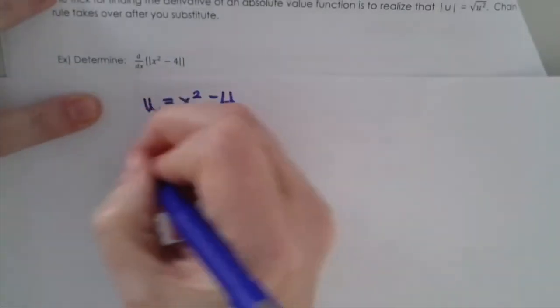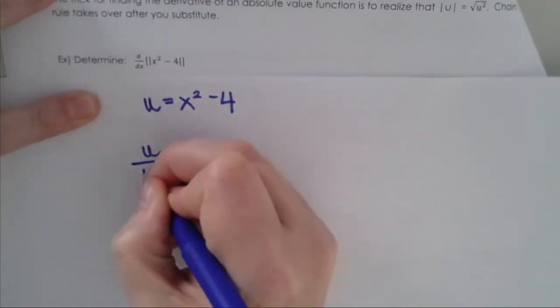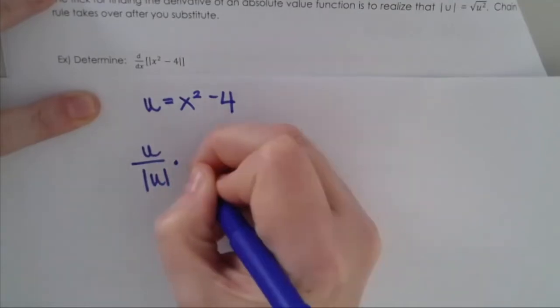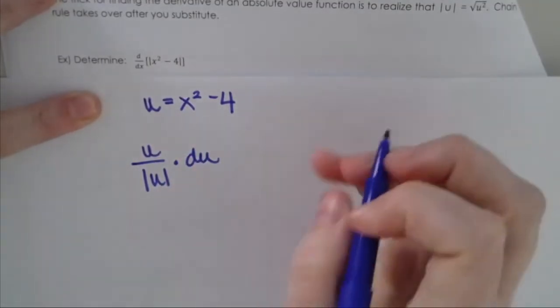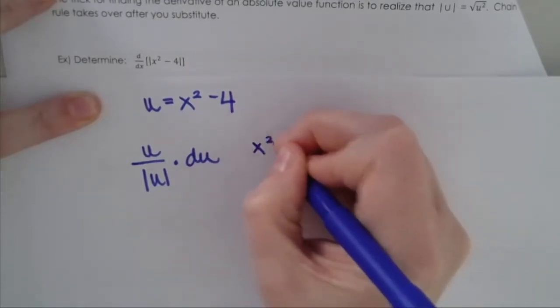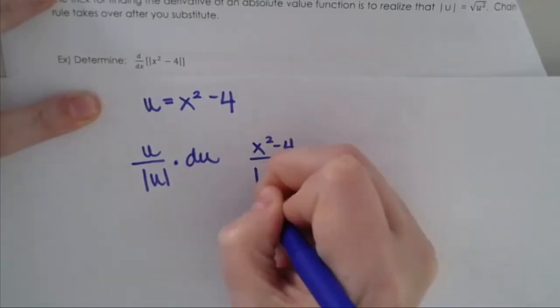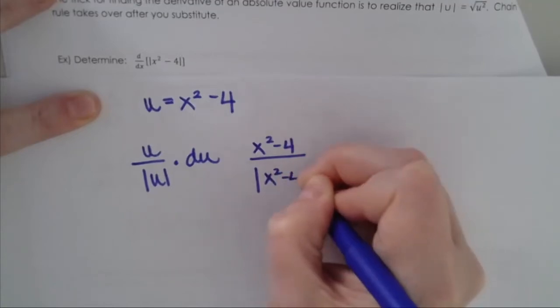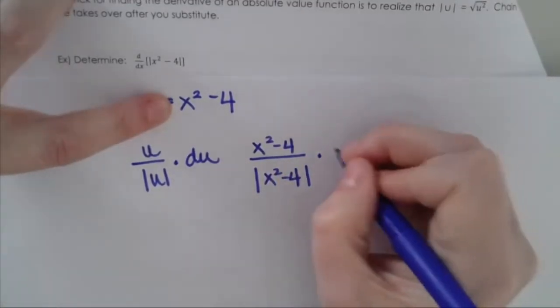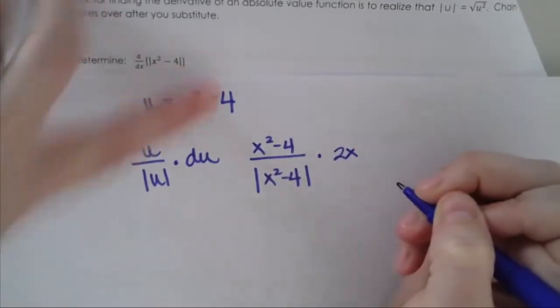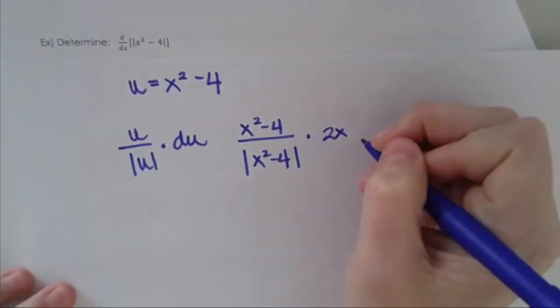So the rule is u over absolute value of u times du. X squared minus 4 over absolute value of x squared minus 4 times the derivative of u, well, that's 2x, and then that's nothing. So this is what I get right here.